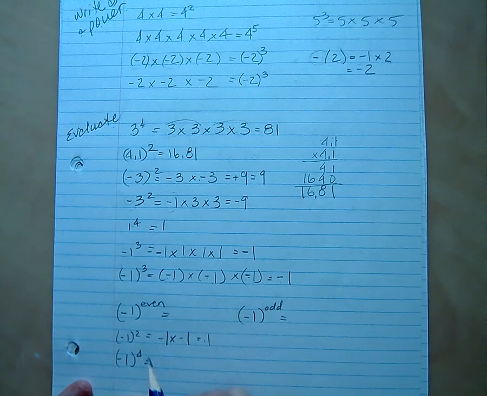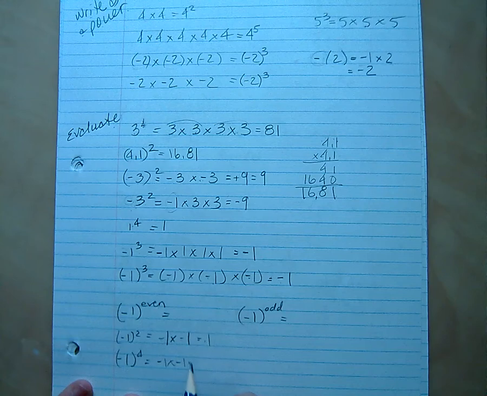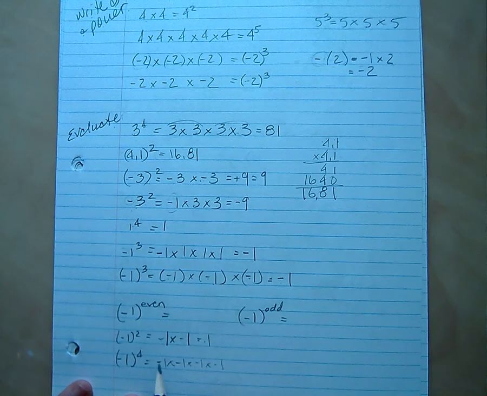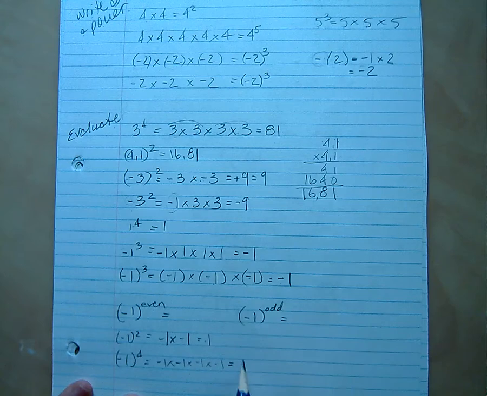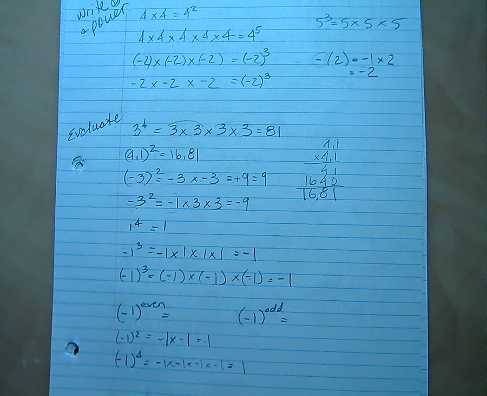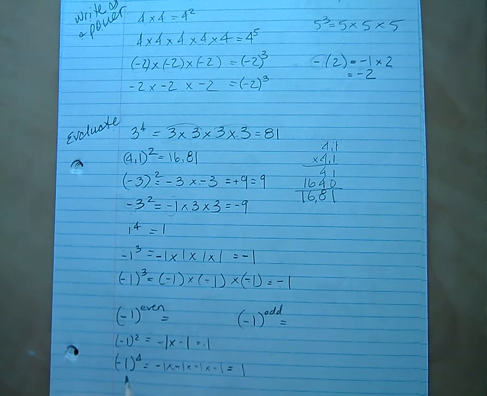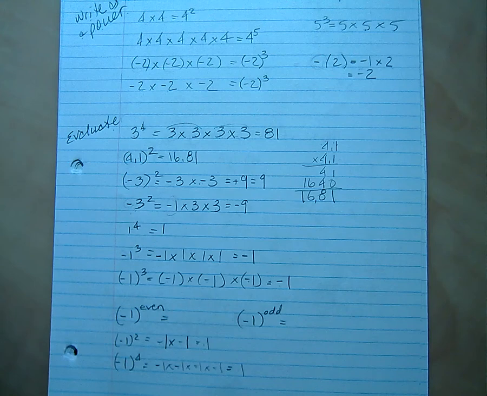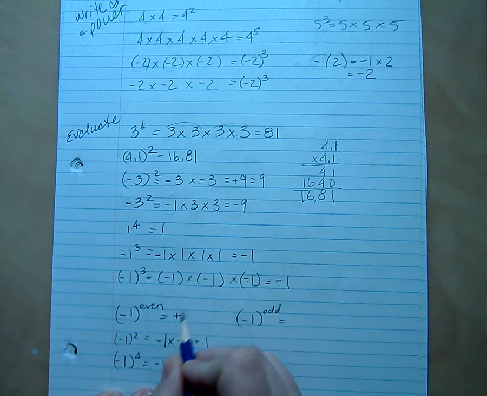Let's see here. We've got negative 1 times negative 1 times negative 1 times negative 1. 1 times 1 times 1 times 1 is 1. And now let's do the sign. Negative times negative is positive. Positive times negative is negative. And negative times negative is positive. So you're going to see that over and again, you've got these powers: negative 1 to the power of an even number is always going to come out to being positive 1.